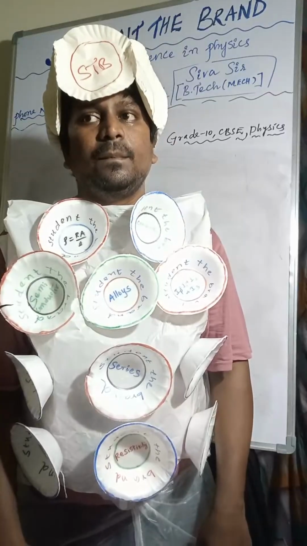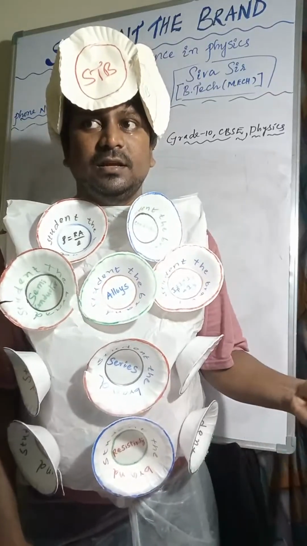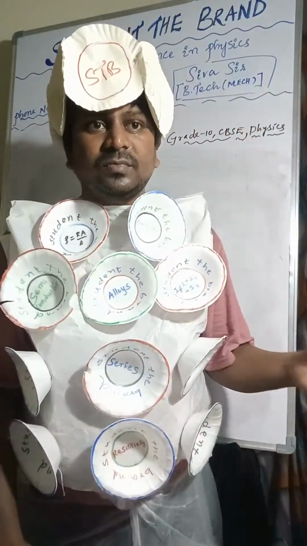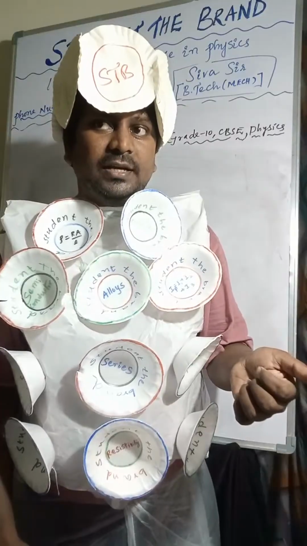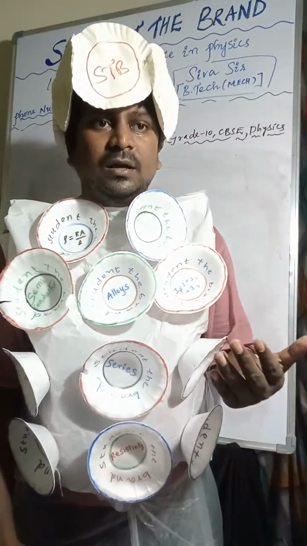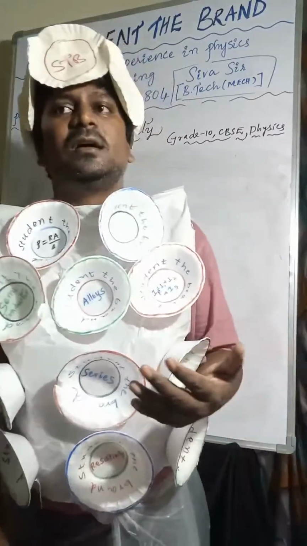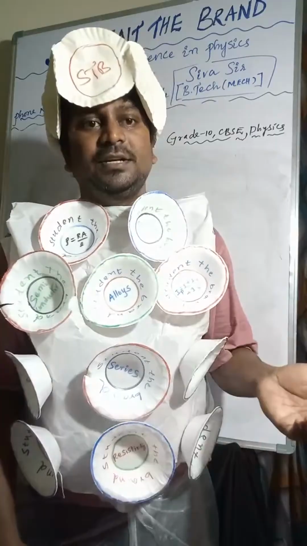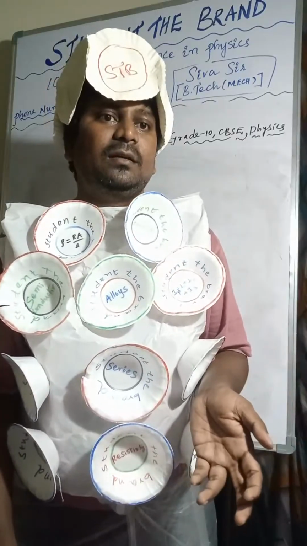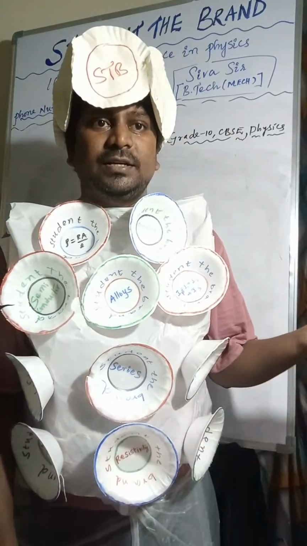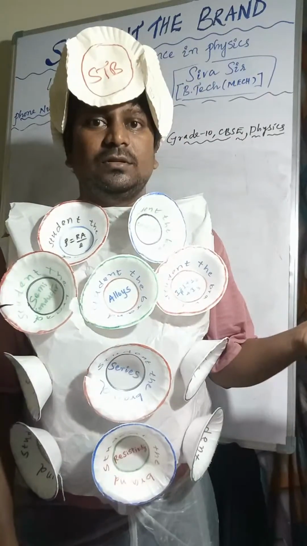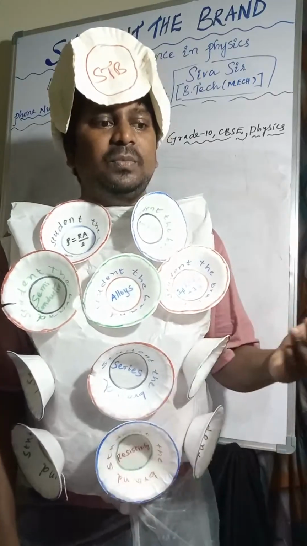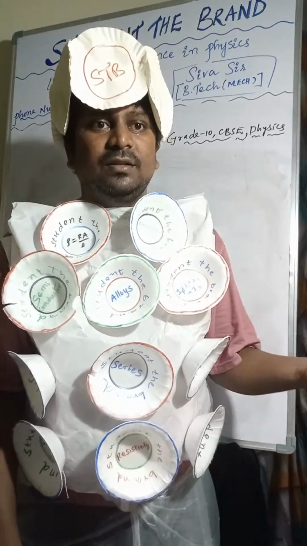And potential difference, electrical potential, and next after that, Ohm's law and resistance. The factors that resistance depends on, resistivity. We'll discuss resistance and resistivity, and the factors they depend on.